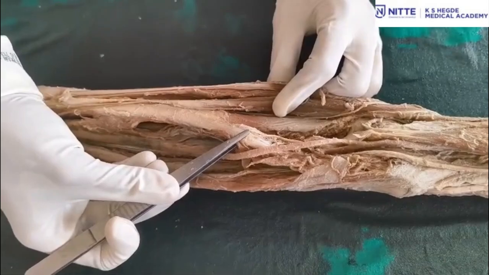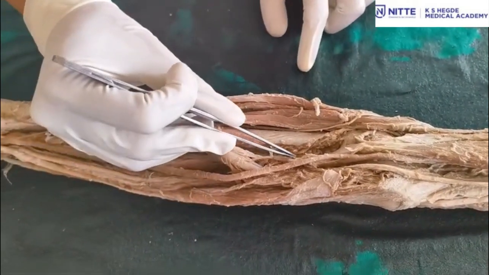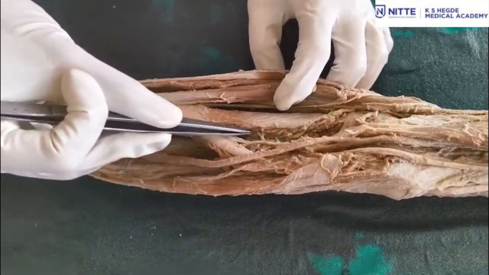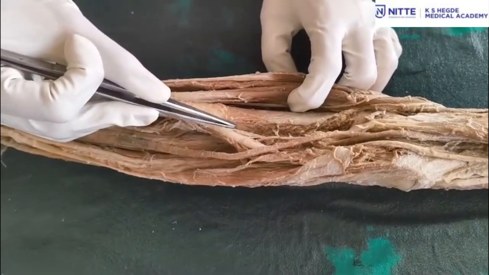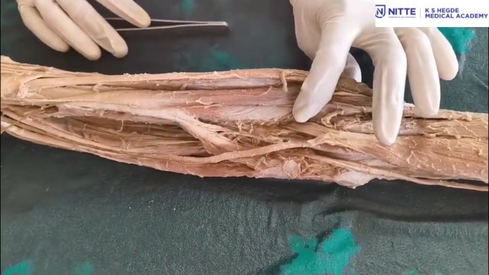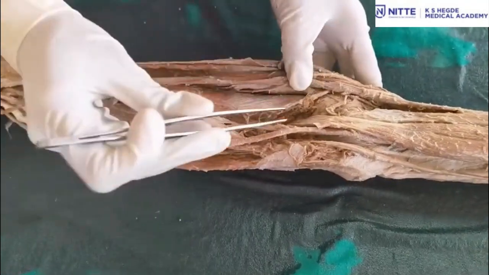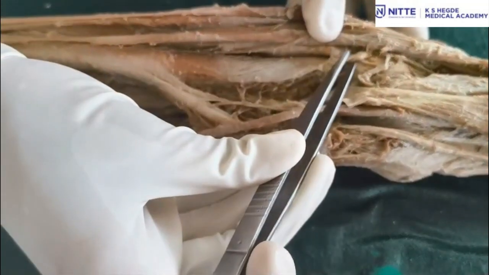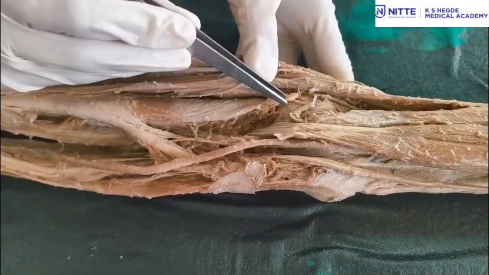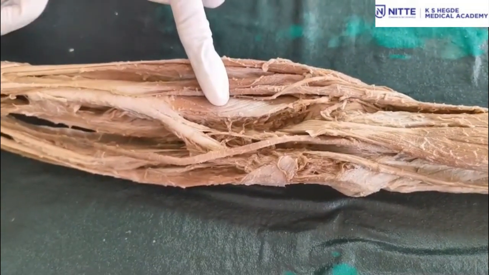Here this is the insertion of pronator teres. Above the insertion of pronator teres, we can see the supinator superficial fibers are inserted to the anterior oblique line of the radius. This is supplied by the posterior interosseous nerve before the latter passes between the two. So here you can see this is the posterior interosseous nerve. Before it passes between the superficial and deep stratum, this nerve supplies the supinator muscle.